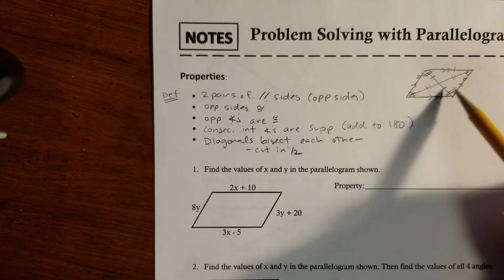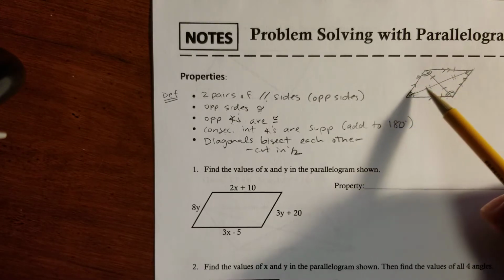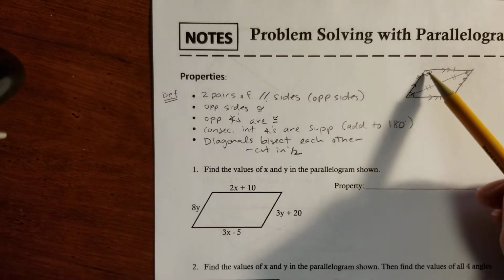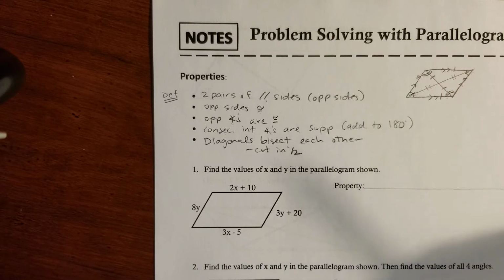Now, they're not all congruent to each other, because in a parallelogram, you're going to have a long diagonal because 2 of your angles are pushed away from each other, and you're going to have a short diagonal because 2 of your angles are pushed closer to each other. So the diagonals aren't congruent, but they do cut each other in half.